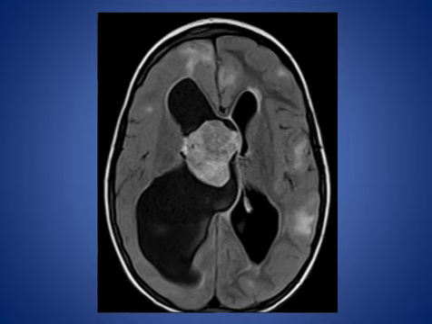Next case, a 4-year-old child with a history of seizures and developmental delay presented with vomiting.